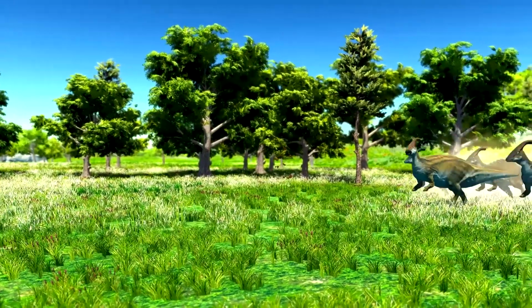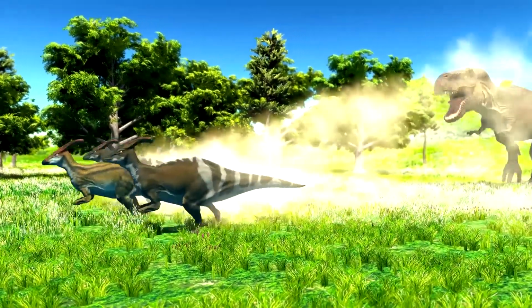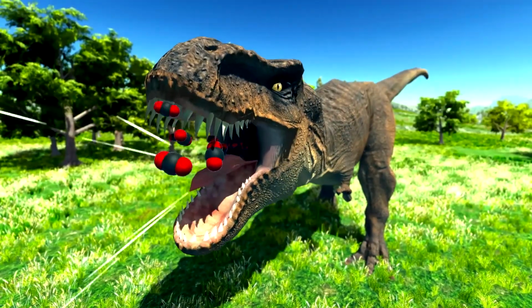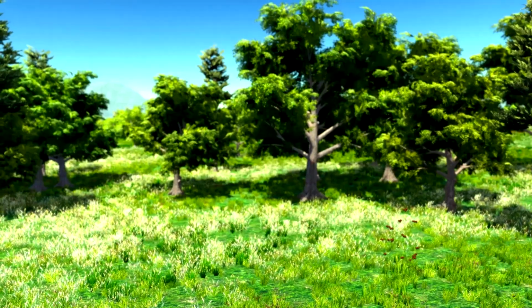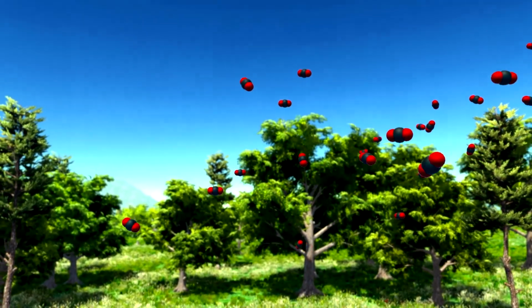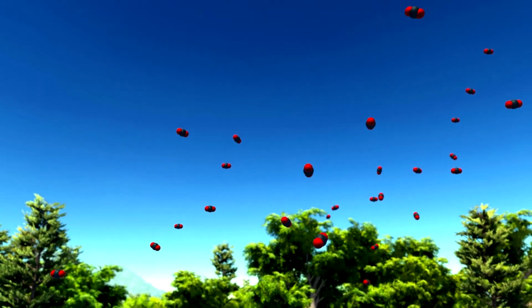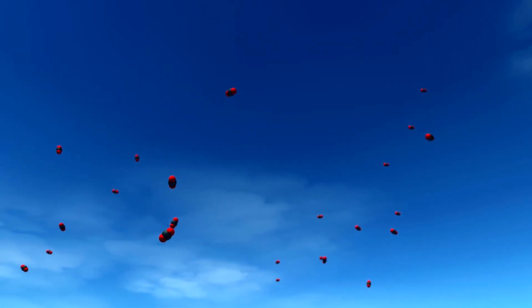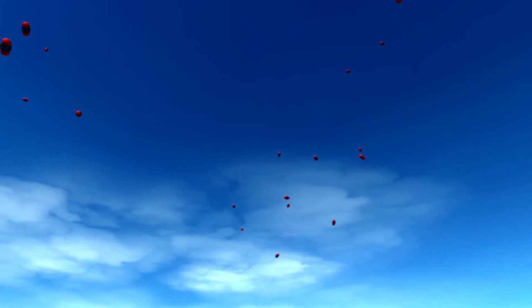The T-Rex has carbon atoms in its body that can be converted to carbon dioxide gas to produce its energy for living and moving. The carbon dioxide gas is exhaled when the T-Rex breathes. The carbon dioxide molecule is made up of one carbon atom and two oxygen atoms. The carbon dioxide gas becomes part of the atmosphere. We are showing them big so you can see them, but they are really, really tiny.